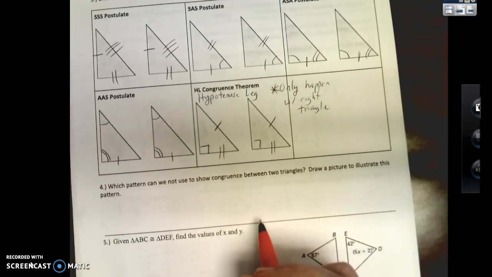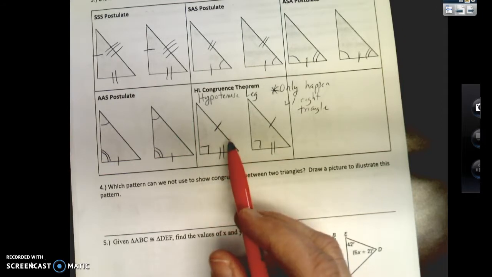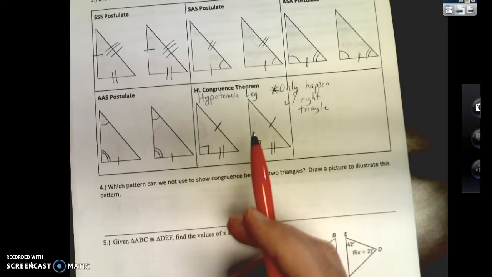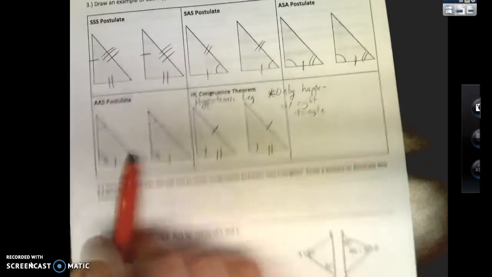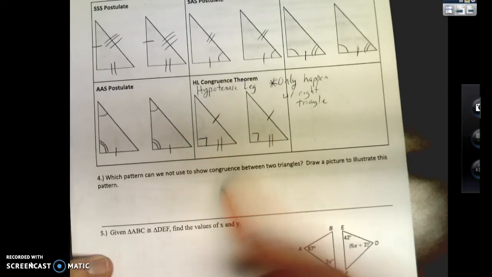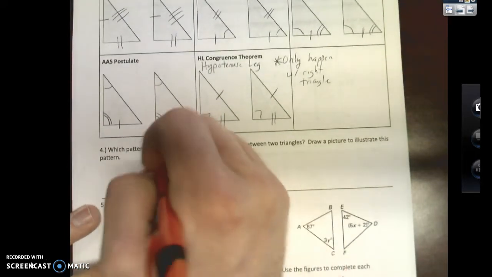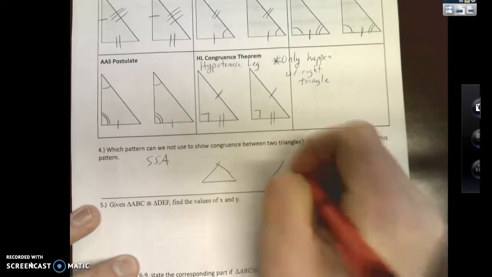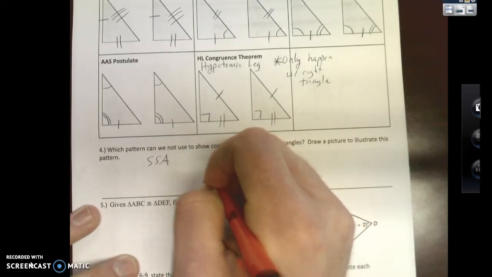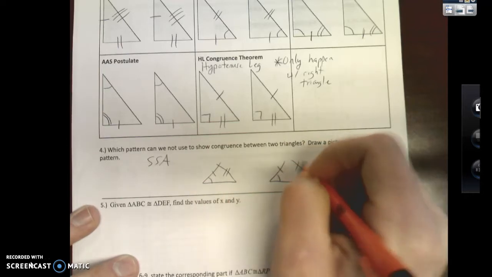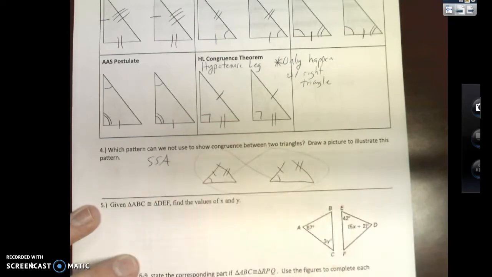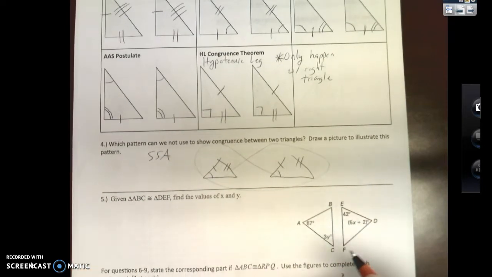Now, I know we talked in class that this looks like angle side side, which you don't want, because it's the one we don't have. We don't have SSA. But if this is a right angle, we can do it because it's hypotenuse leg. So which pattern can we not use? We cannot use SSA, which looks like this: side, side, angle. That's the one you can't have, so that one does not work. Make sure you know that. You'll see an example of that again.